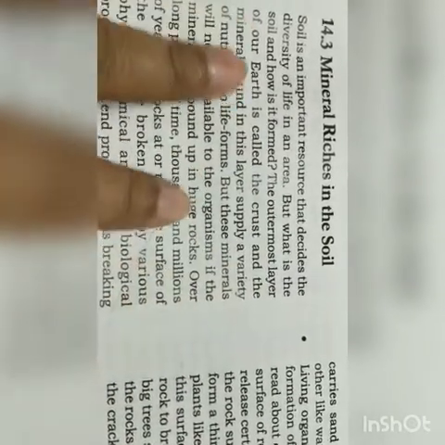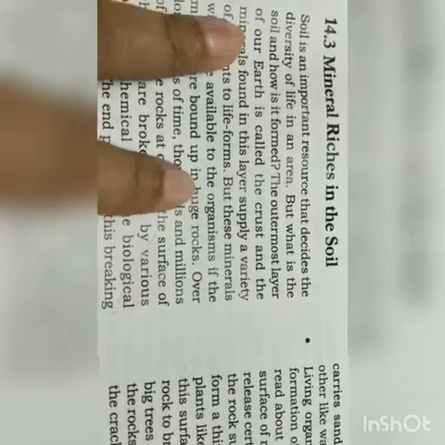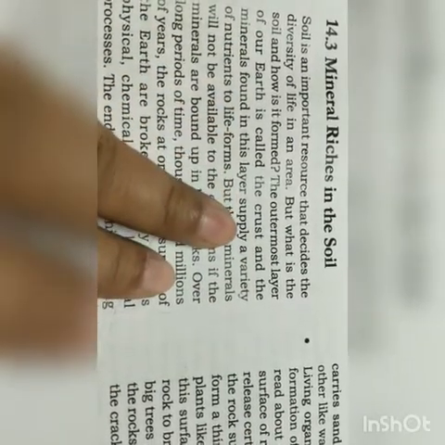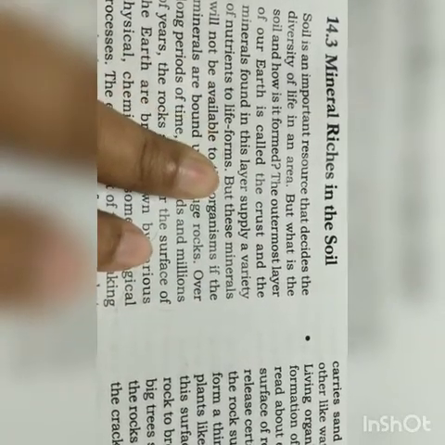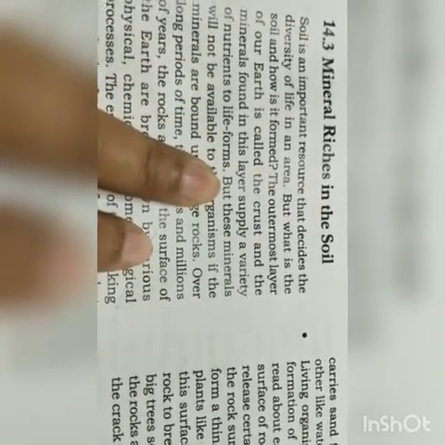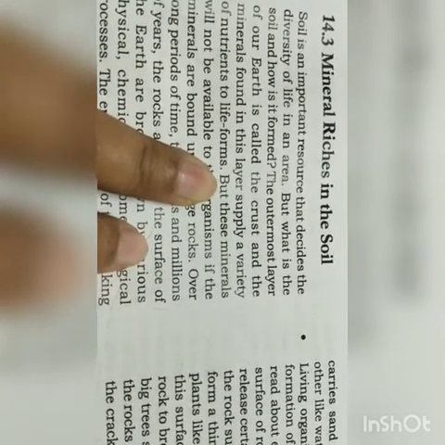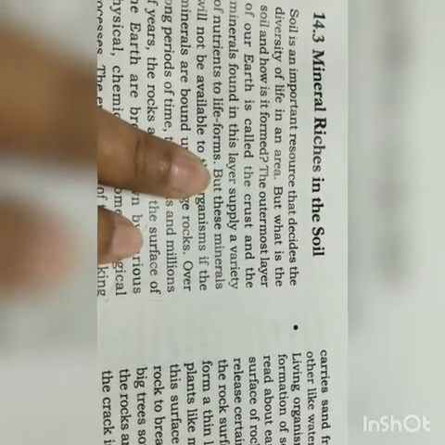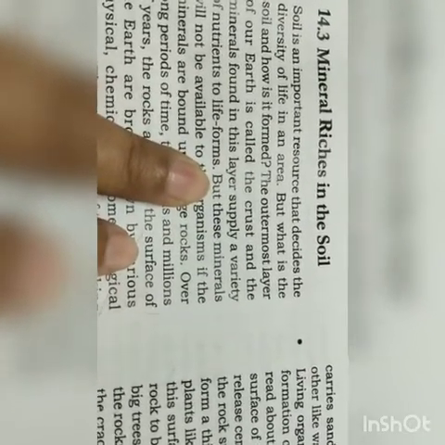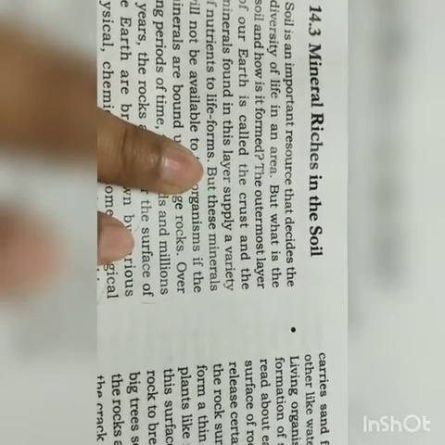The outermost layer of our earth is called the crust, and the minerals found in this layer supply a variety of nutrients to life forms.